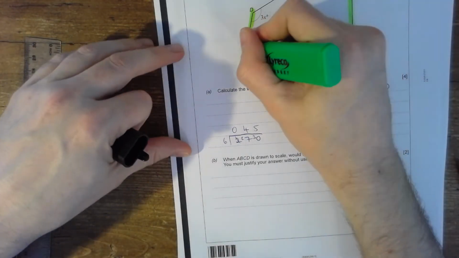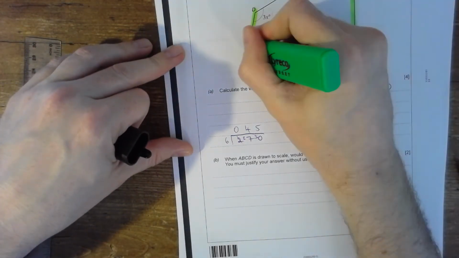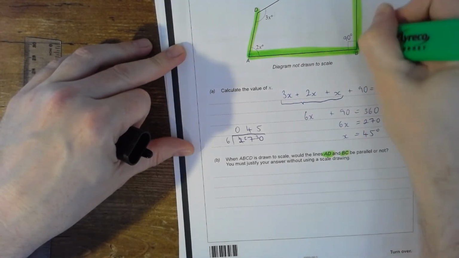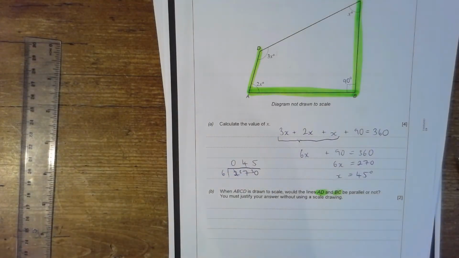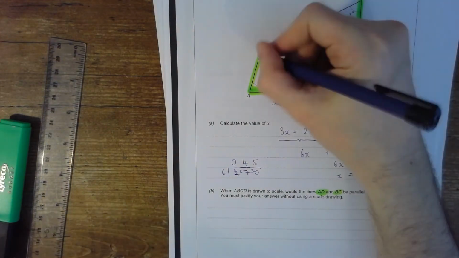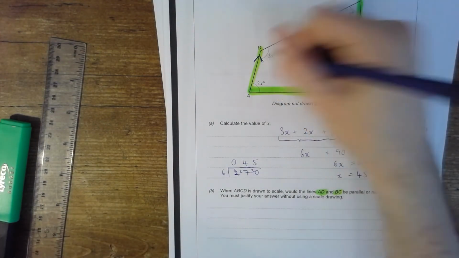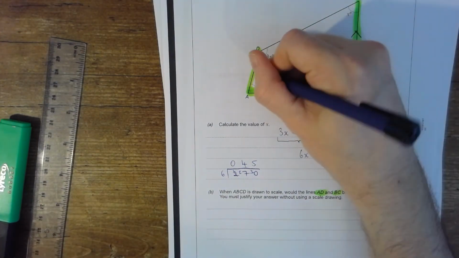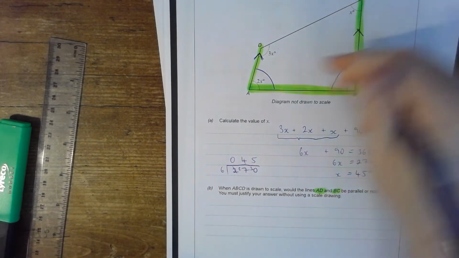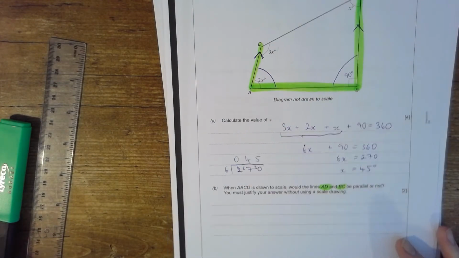Now, what I'm going to do here to see if they're parallel is I'm going to connect these 2 lines to make a C angle, okay? Now, if I've made a C angle and these are, let's say they are parallel for now, so I put these arrows on, then this angle here and this angle here would have to add up to 180 degrees.